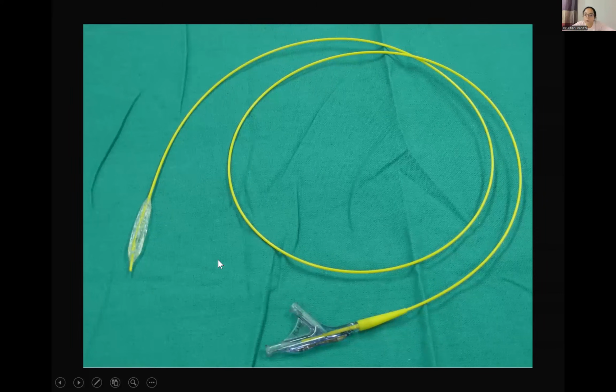This is an example of a double lumen. How do you know that? If on the hub end you see two lumens, they are double lumen. One lumen is continuous with the inflow. This is the one which is used to flush the catheter.